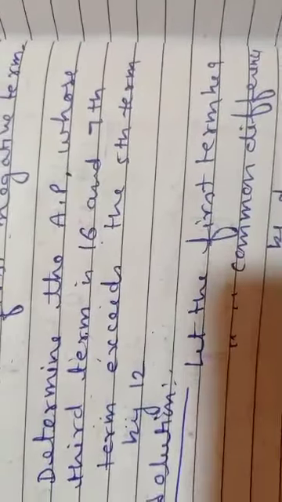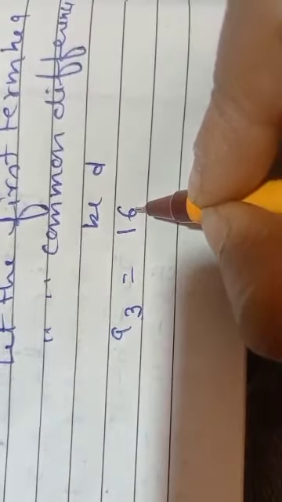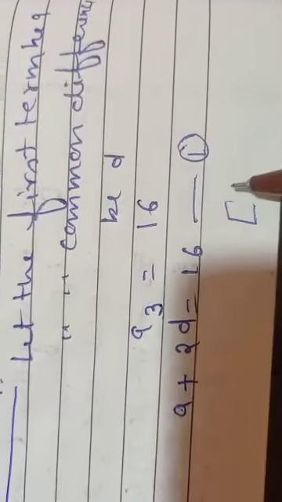Determine the AP whose third term is 16. Here it has been given that the third term A3 is equal to 16. I am writing directly: A3 means A plus 1 less than this number, 3 minus 1, that is 2D. It is equal to 16. Let this be equation number 1. In the bracket you will have to write down the formula which you have applied over here, which is An equals A plus (n minus 1) into D.